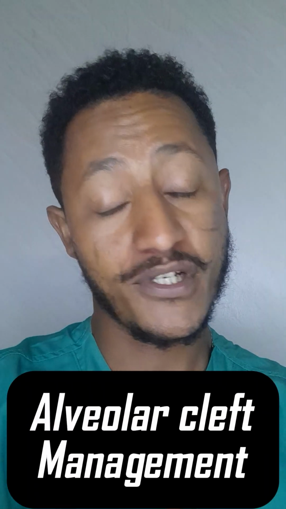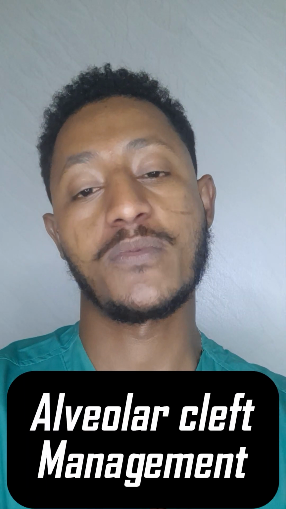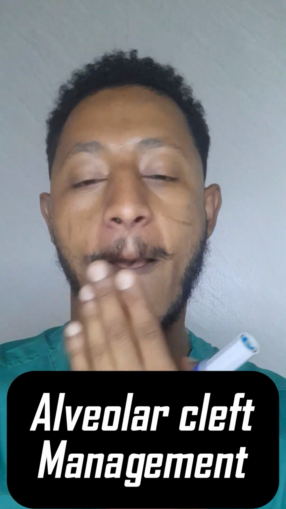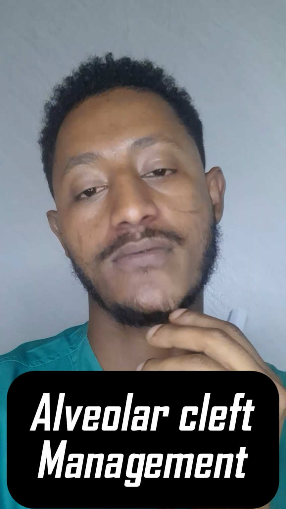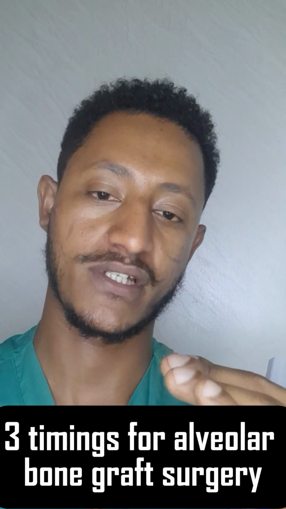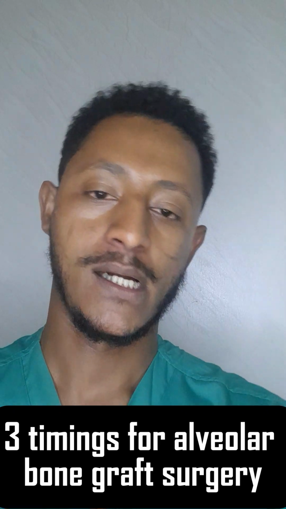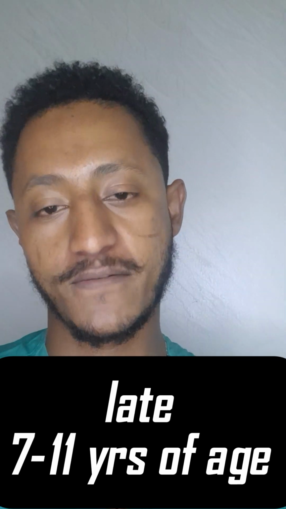alveolar cleft. Those patients will have alveolar clefts, most commonly at the area of junction where the lateral incisors and the canines erupt. This site has to be filled with bone so that the erupting canine or lateral incisor will have sufficient bone. For this, we do alveolar bone grafting surgery. The timing has 3 divisions: early, intermediate, and late graft surgeries. Early is 3 to 5 years, intermediate is 5 to 7, and late is 7 to 11 years of age.